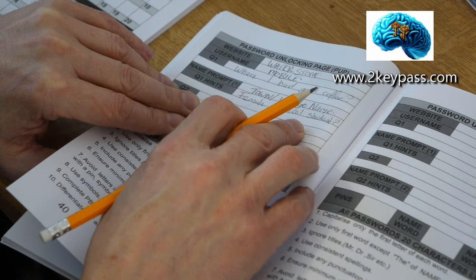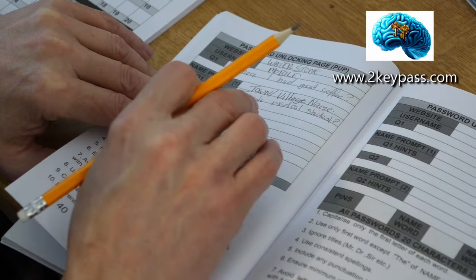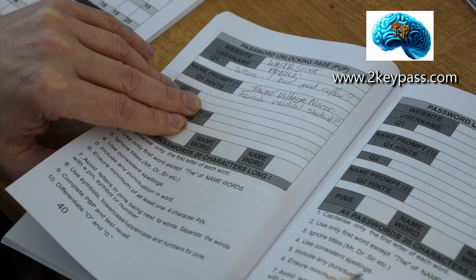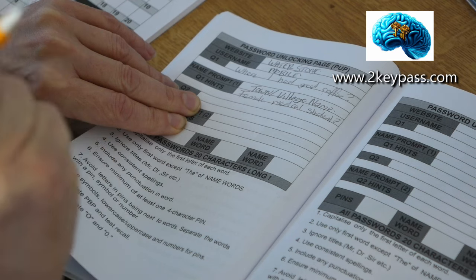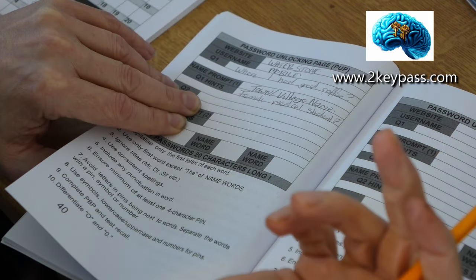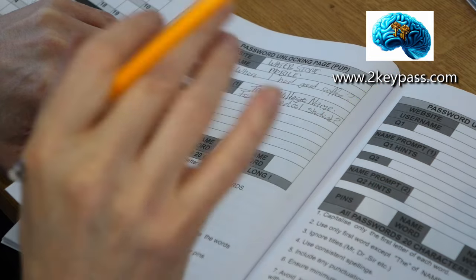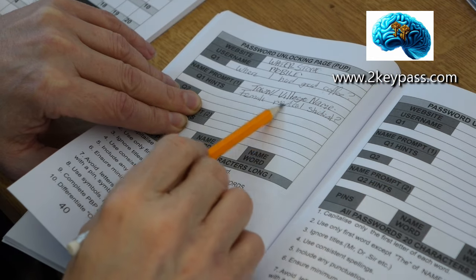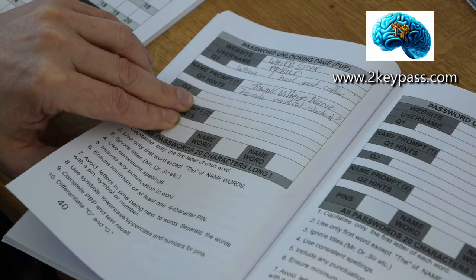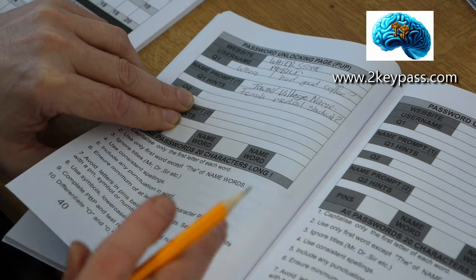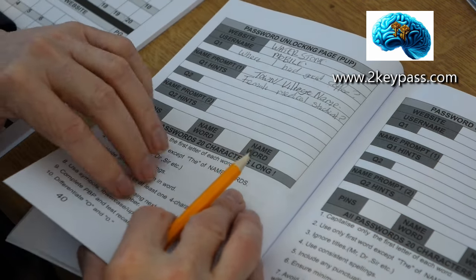I could put more hints if I needed them, but if I read "great coffee, female medical students", I've got the town or village name straight away. I know what my password is.